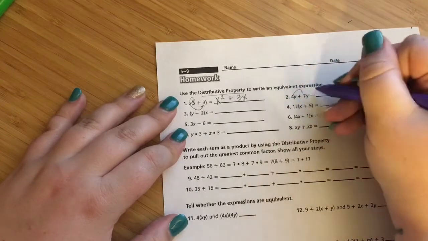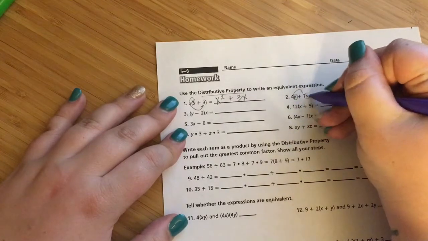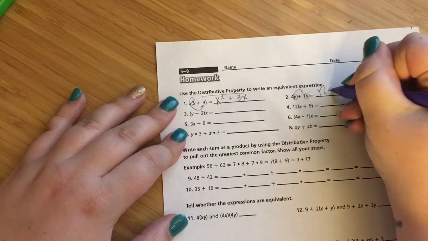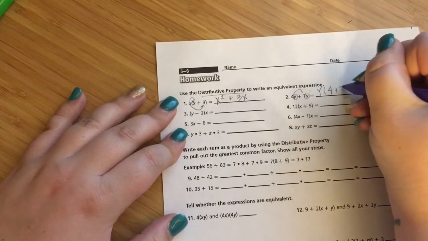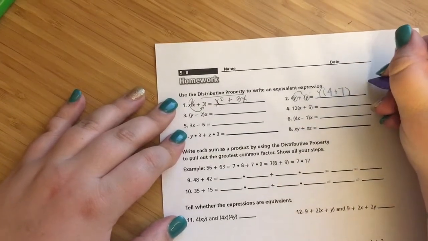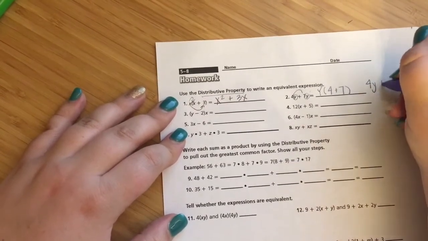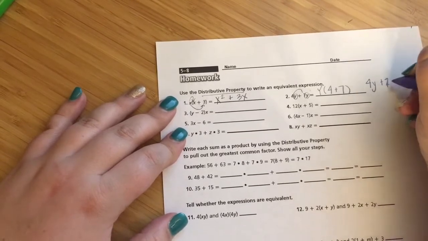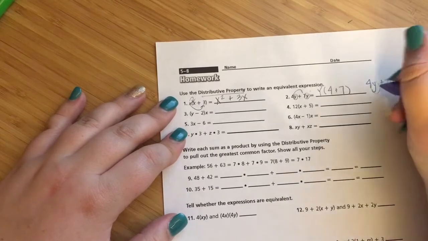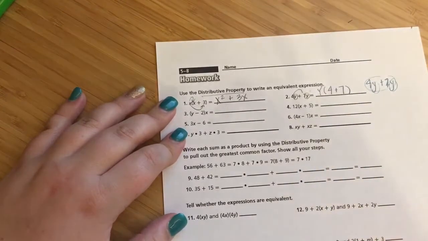Now, there's nothing to distribute, but I do have a common factor of y. Once I take out that y, I get 4 plus 7. If I distribute that y back, I will get the same answer of 4y plus 7y. The distributive property is kind of like a cycle that you can do multiple times and you still get the same answer if you're doing it correctly.